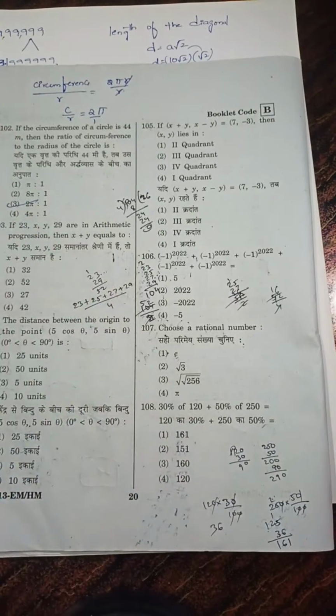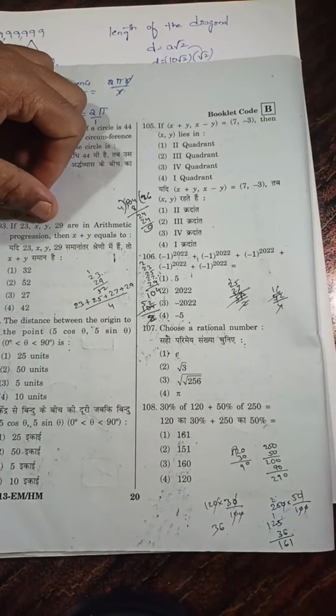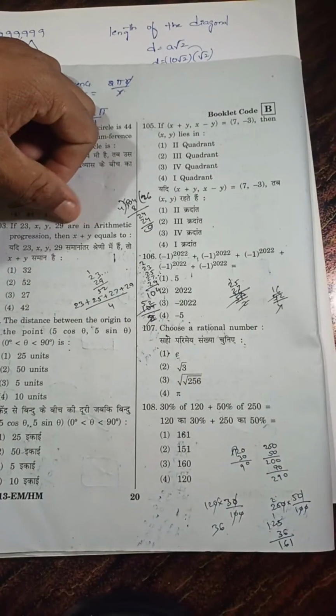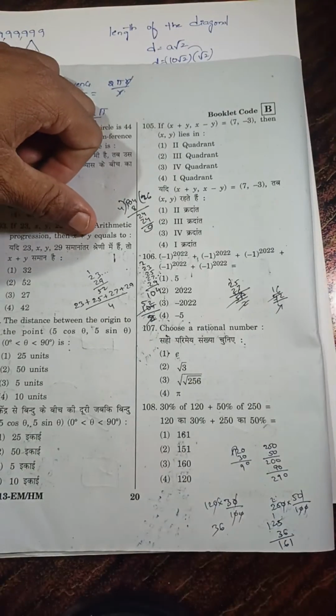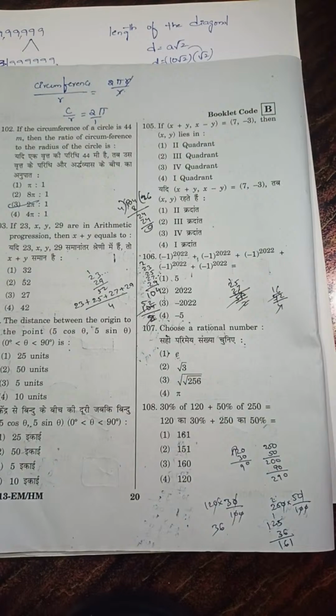Now see question number 103. 23, x, y, 29 are in arithmetic progression. Then x plus y equals what? We have to find the x plus y value. Now see how we are going to do this problem.